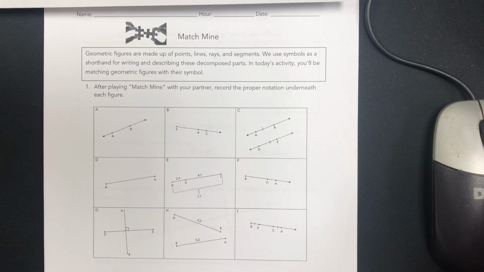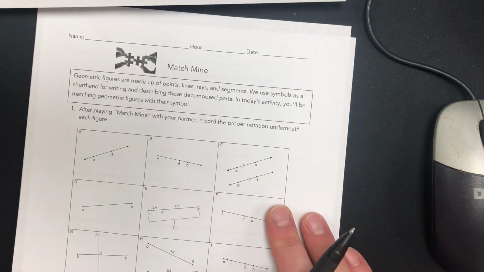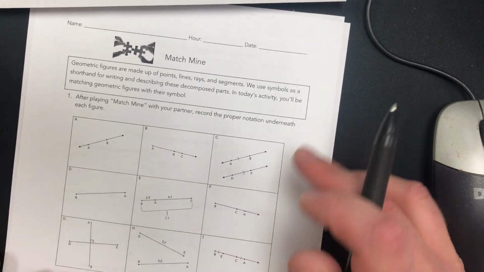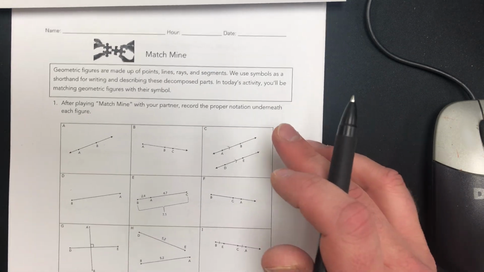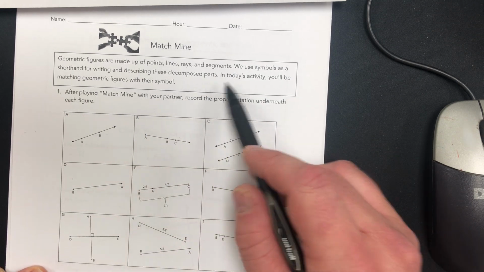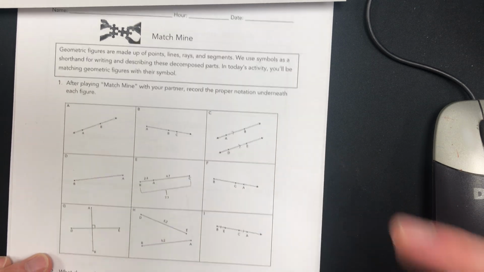Today we're starting actually geometry. So here is our first activity, match mine. Geometric figures are made up of points, lines, rays, and segments. We use symbols as a shorthand for writing and describing these decomposed parts. In today's activity, you'll be matching geometric figures with their symbols.